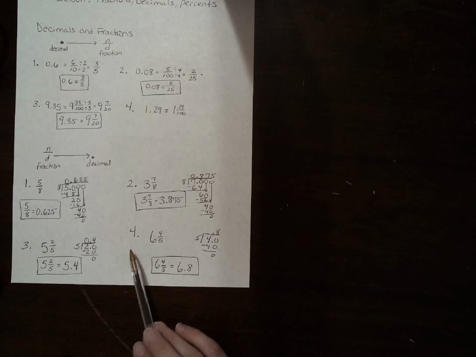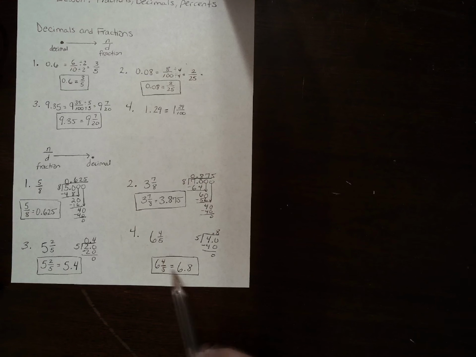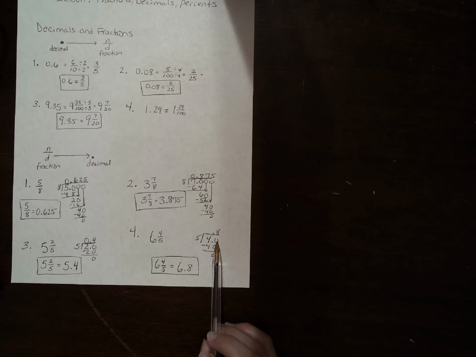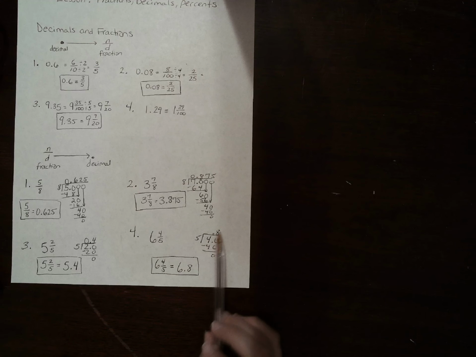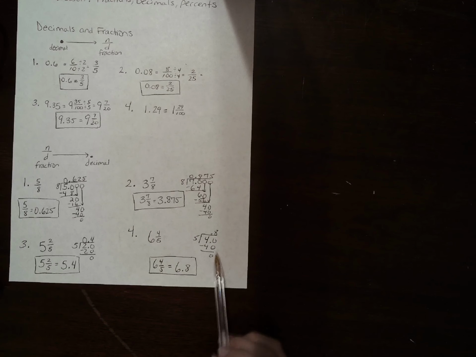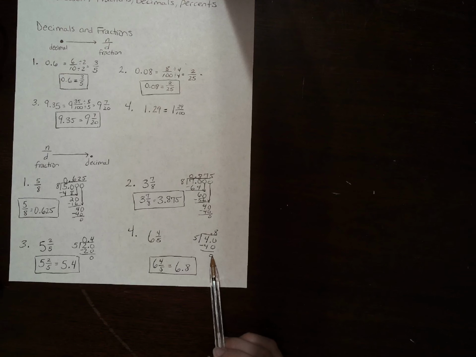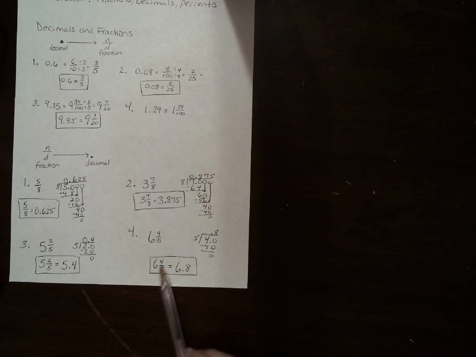Number 4, 6 4/5. Again, we have to divide. So 4 is our numerator, goes inside the castle. 5 is on the outside. 5 does not go into 4, so we have to add a decimal point, add a 0. So now our new number is 40. Bring that decimal point up into the quotient. 5 times 8 gives us exactly 40. 40 minus 40 is 0. So 6 4/5 is equal to 6 8/10.